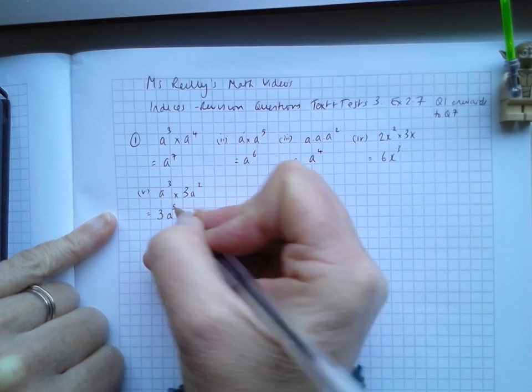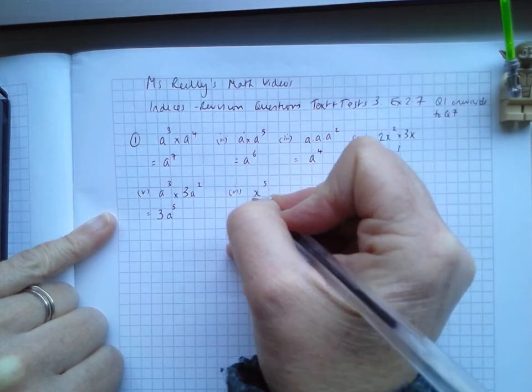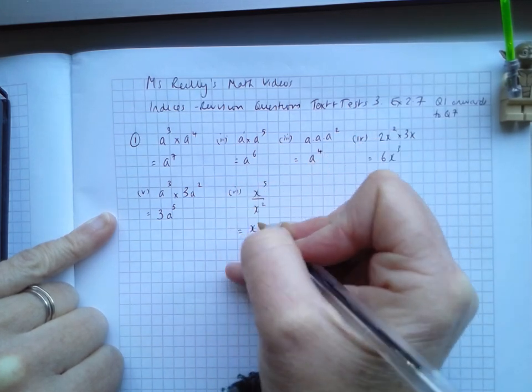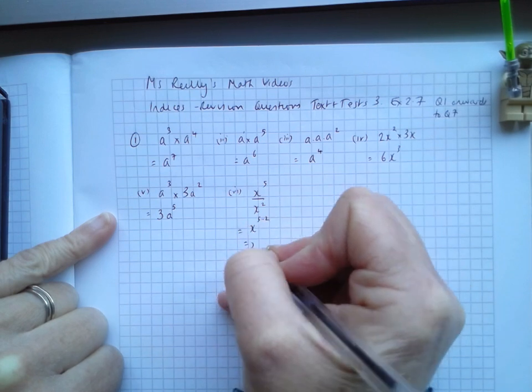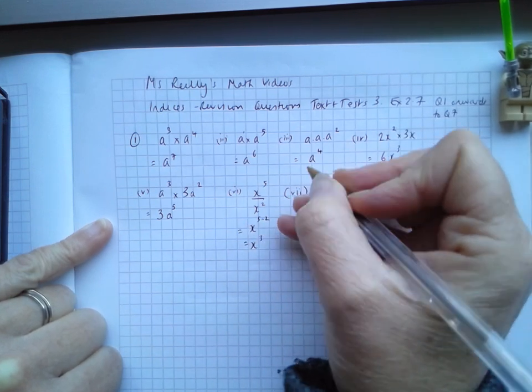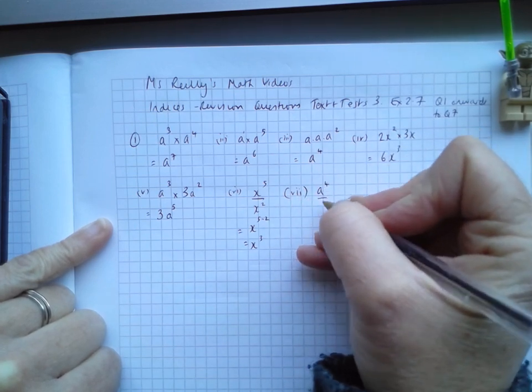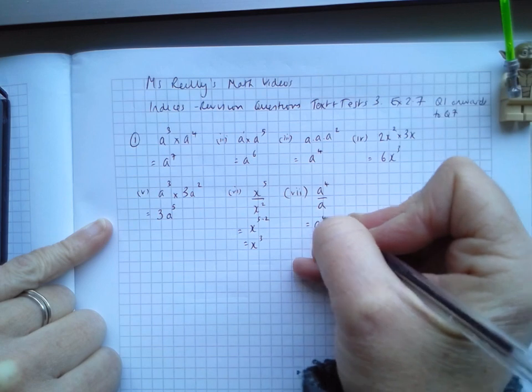Part 6, x to the power of 5 over x squared will be x to the power of 5 minus 2, which is x cubed. Part 7 will be a to the power of 4 over a will be a to the power of 4 minus 1, so a cubed.